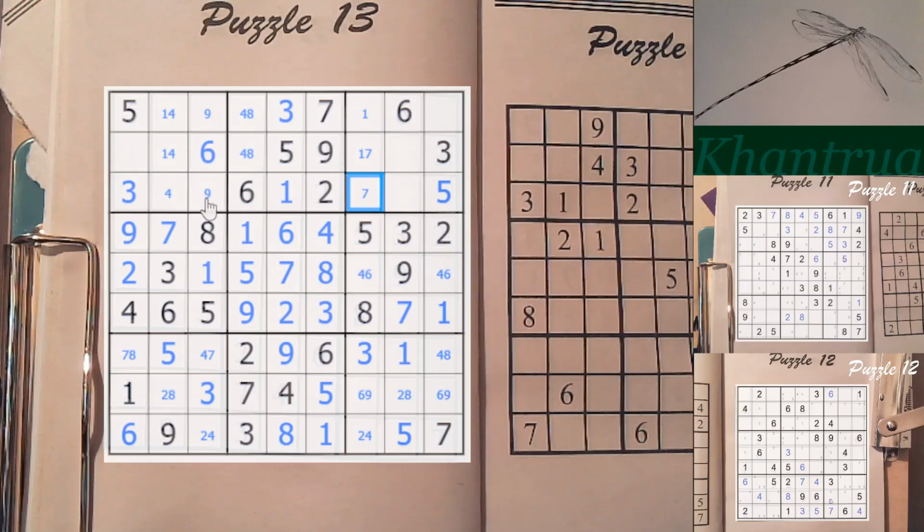Now there's only 2 places the 7 can go into the first box. I guess I'll go ahead and mark them. Which has probably been there the entire time. I just didn't mark it.